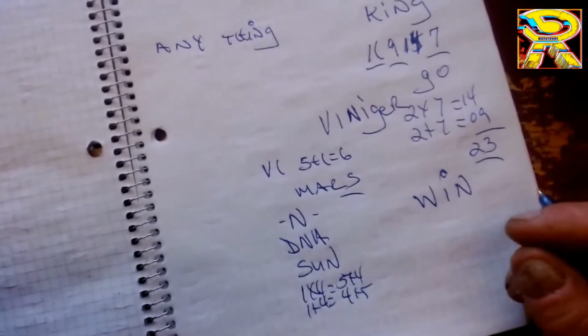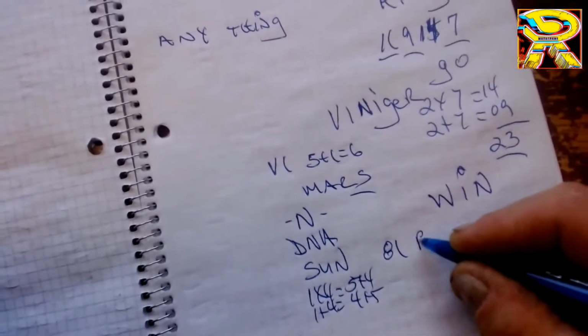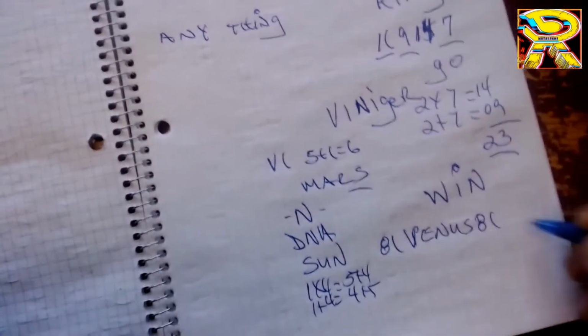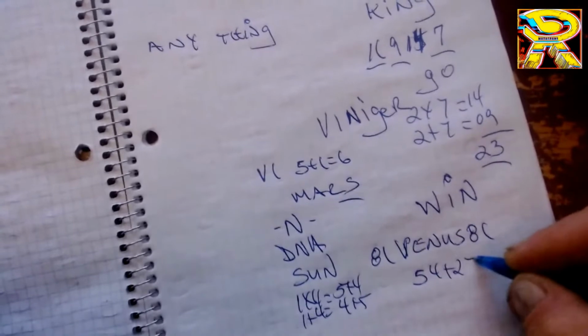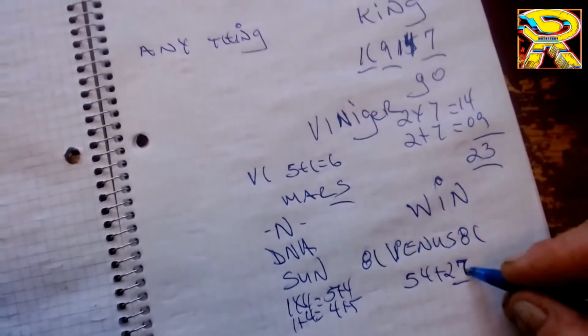And there are other words. It's a 3-letter word equaling 81, representing Venus. Numeric value for Venus is 81, which is 54, and what is 27? The Bait Gate.